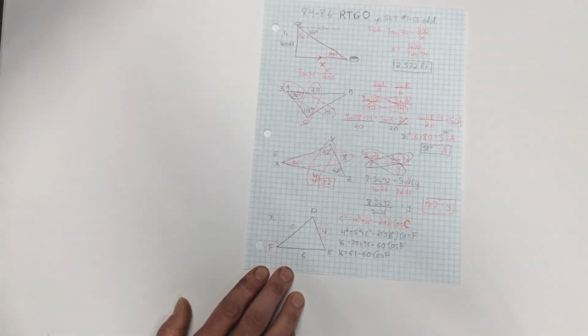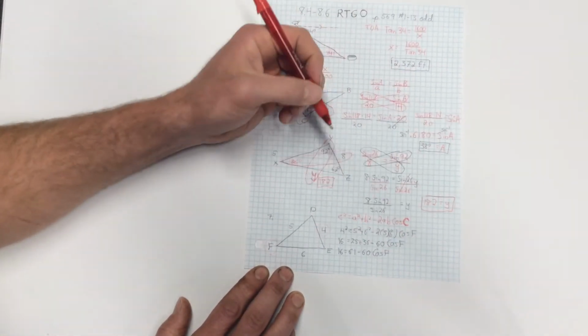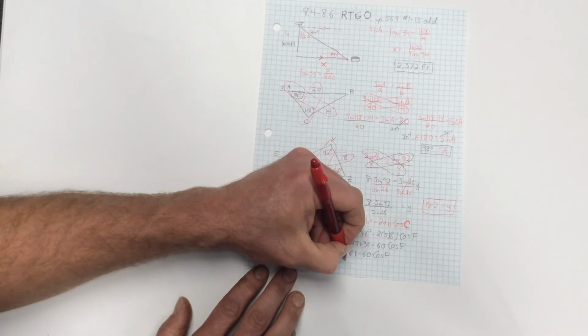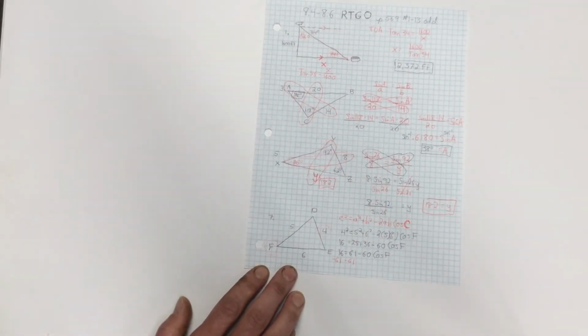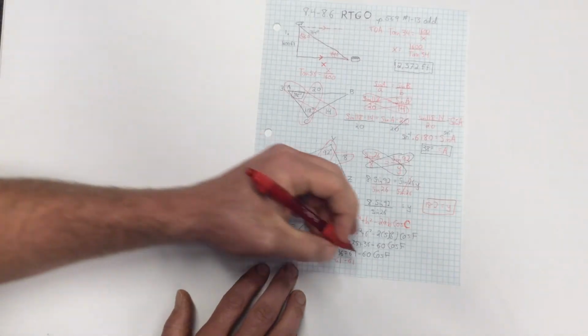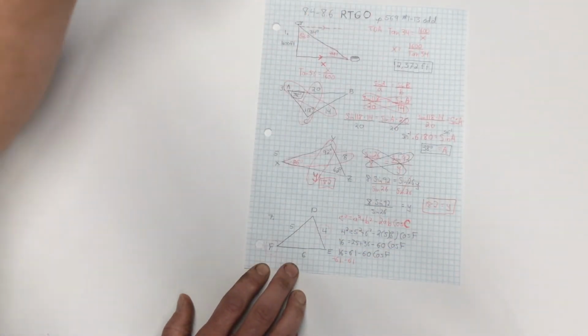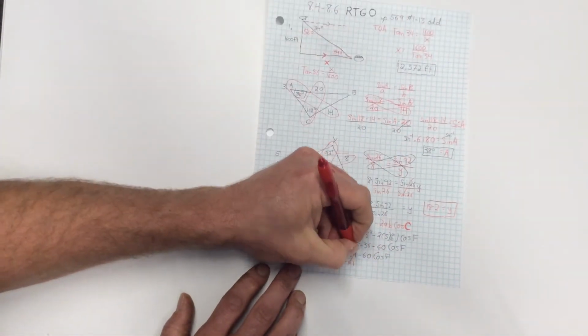All right, so now we need to get F by itself. First thing we want to do is subtract 61 from both sides. So let's just check that. 16 minus 61 is going to give us negative 45. So this cancels out.